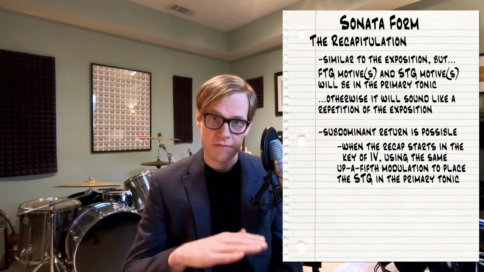So recapitulations are pretty straightforward. By and large, they'll seem like repetitions of the exposition, obviously with both theme groups in the same key though. Occasionally in a major key sonata, you might encounter a subdominant return. This is when the recapitulation begins in the key of the subdominant and uses the same up a fifth modulation that it used in the exposition to go up a fifth from the subdominant to the tonic.